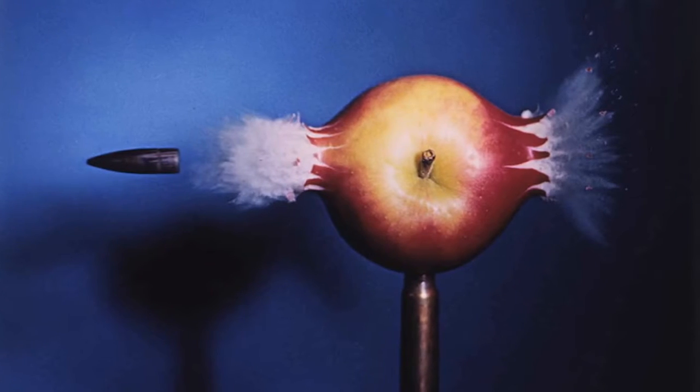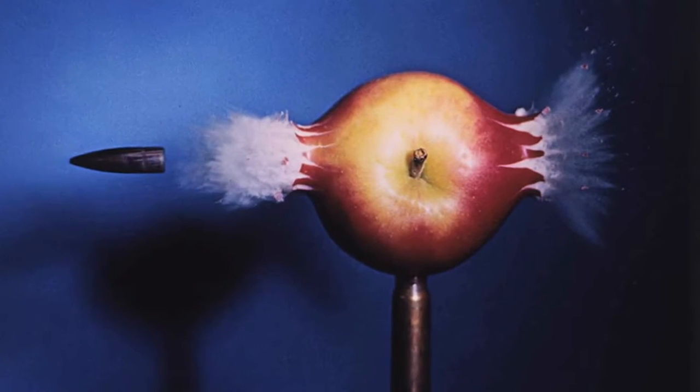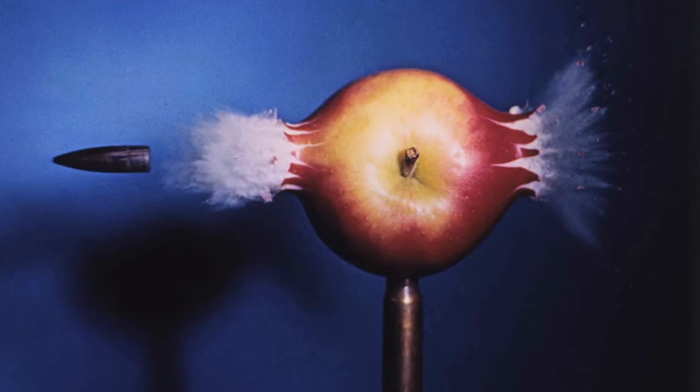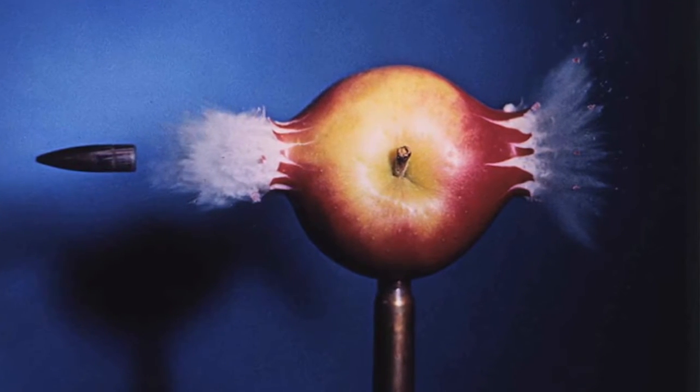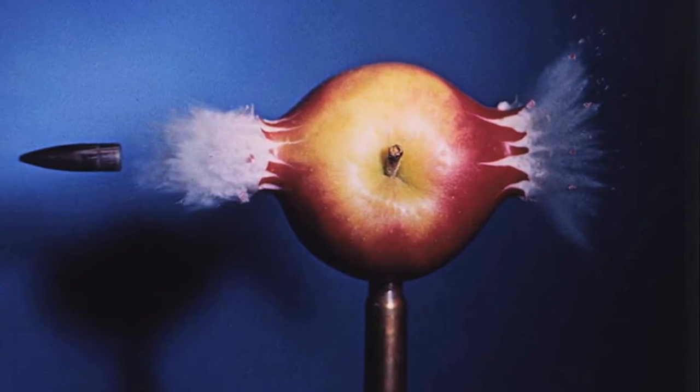We have built a virtual slow-motion camera where we can see photons, or light particles, moving through space. Now, you have seen Dr. Jordan's pictures of a bullet through an apple. But photons travel about 1 million times faster than bullets. So our camera can see these photons, or bullets of light, traveling through space.